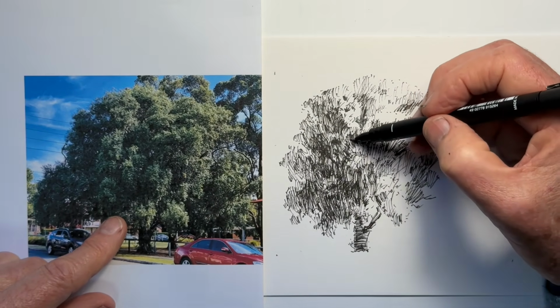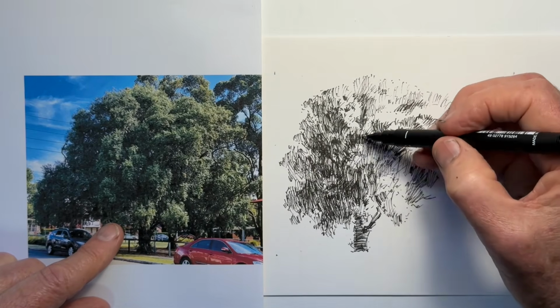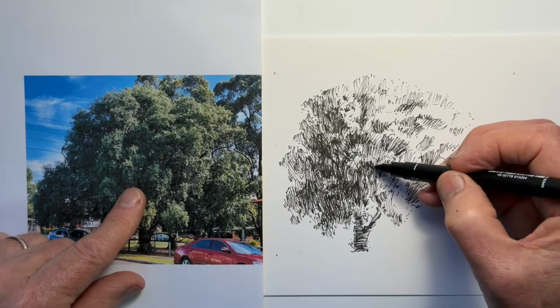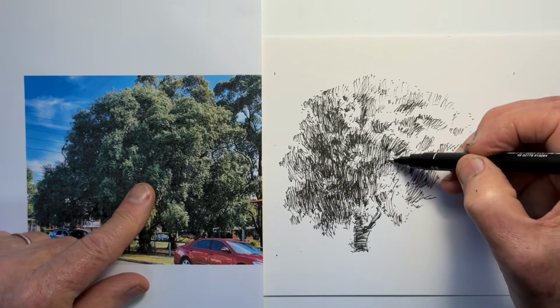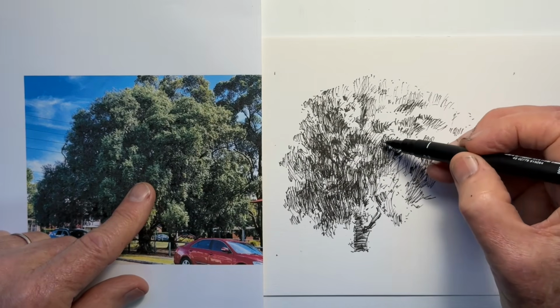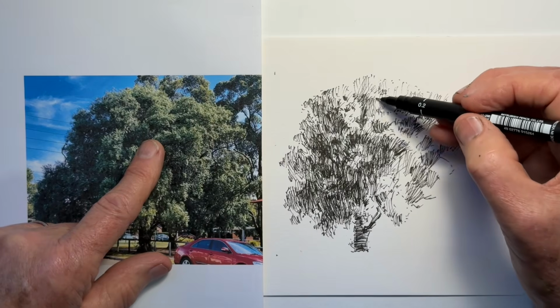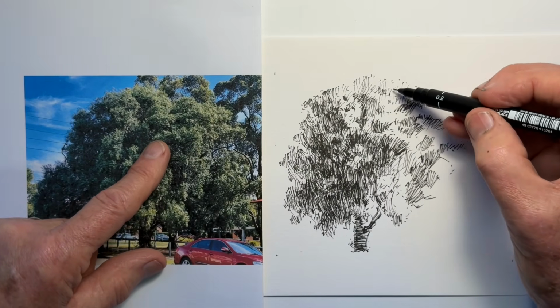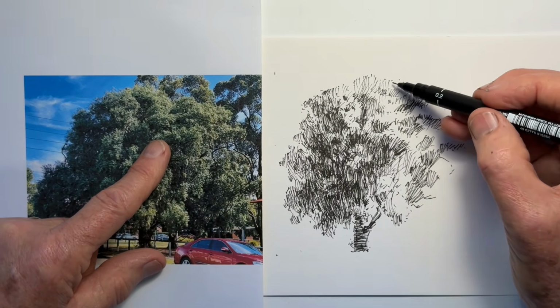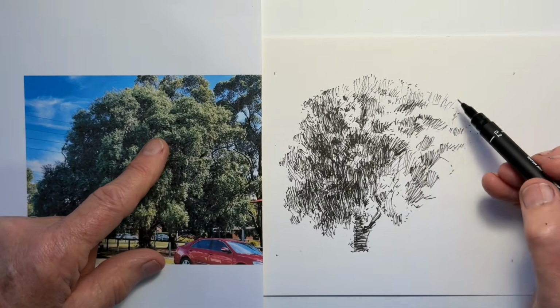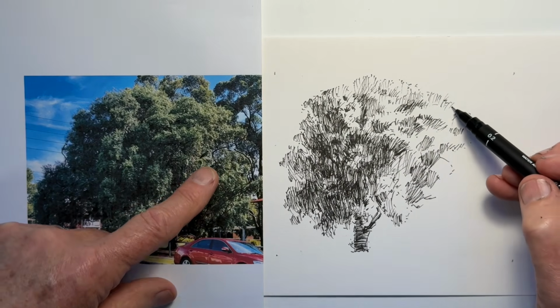And I talked earlier about visualizing the overall three-dimensionality of the canopy. And I'm also now using that to be curving my hatching around the whole drawing. I started in the middle because I find that's the place that gives me greatest scale consistency, greatest keeping everything in proportion.